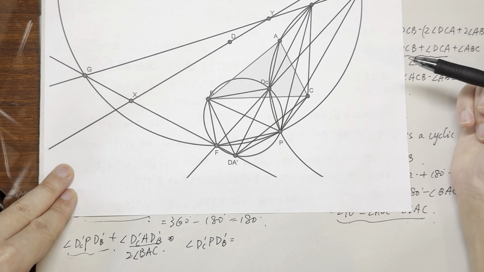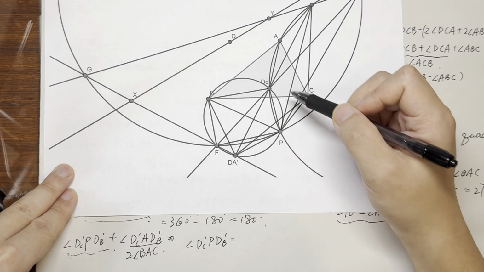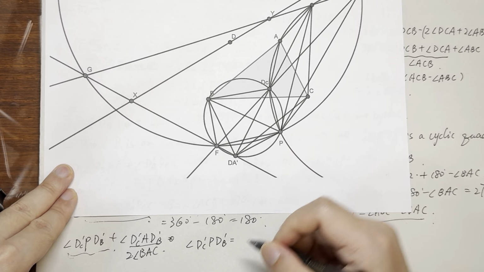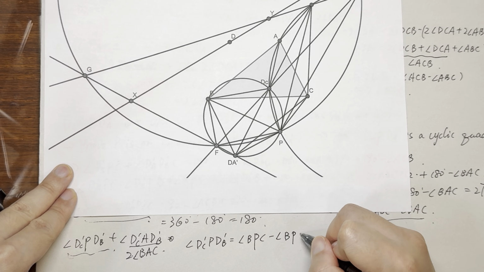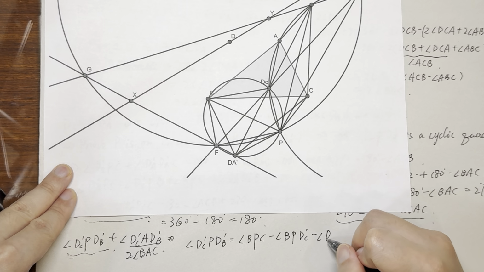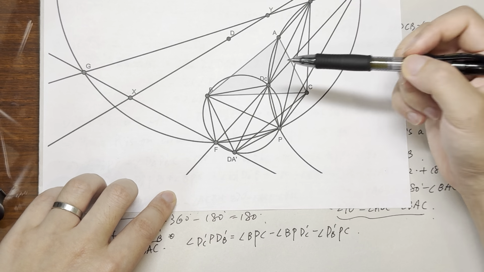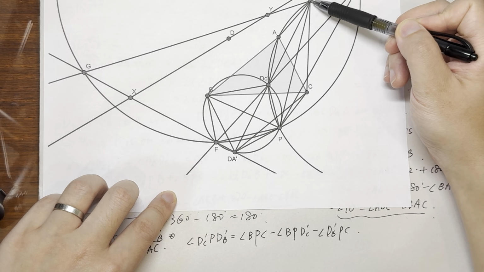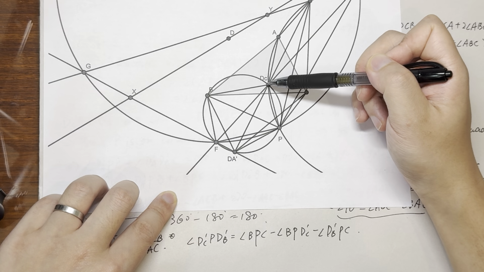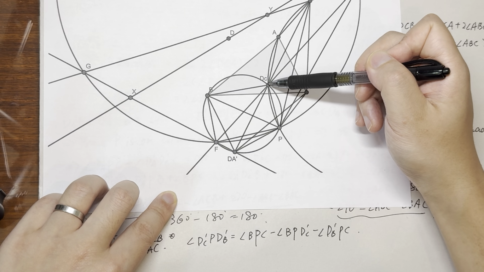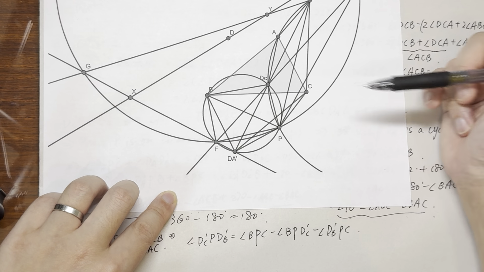This angle equals angle BPC minus angle BP DC' minus angle dB' PC, right? The angle DC' P dB' equals angle BPC minus angle BP DC' minus angle dB' PC, right?